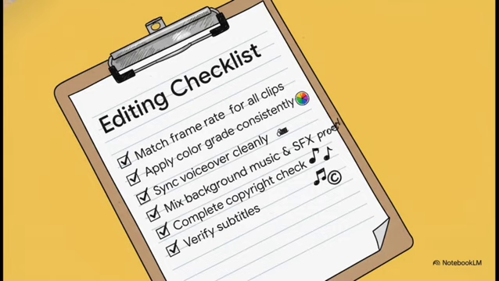And here is your new best friend for the editing process, the professional editing checklist. Seriously, go through this before you hit export, making sure all your clips match, your color grade is consistent, the voiceover is clean, music is mixed right, copyrights are checked, subtitles are good. This is the stuff that separates the amateurs from the pros.